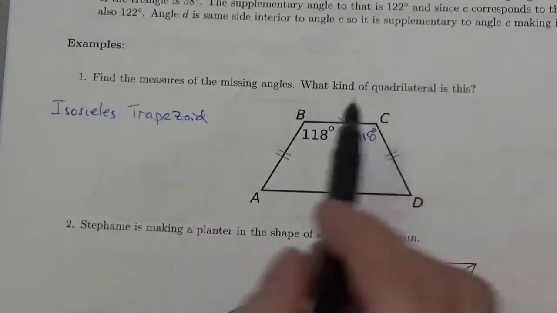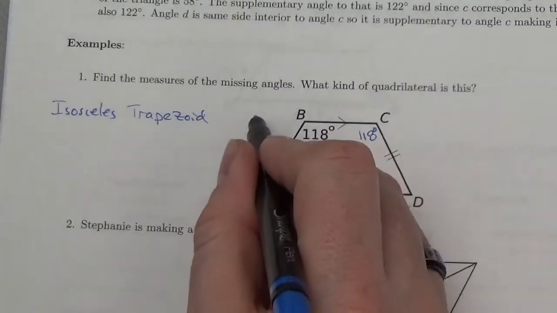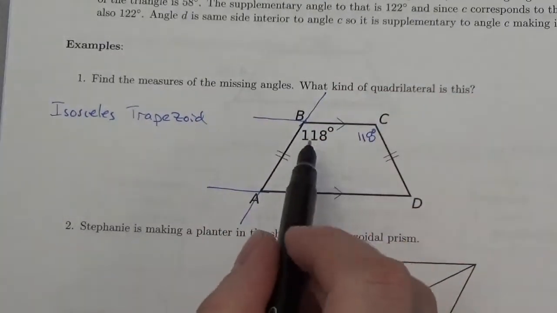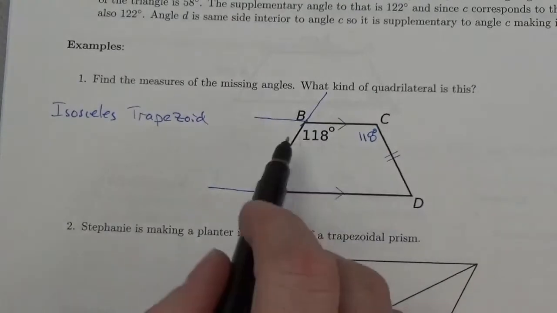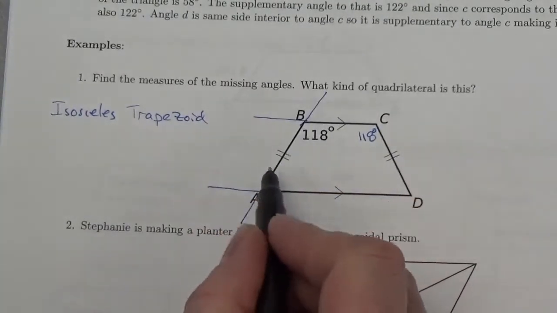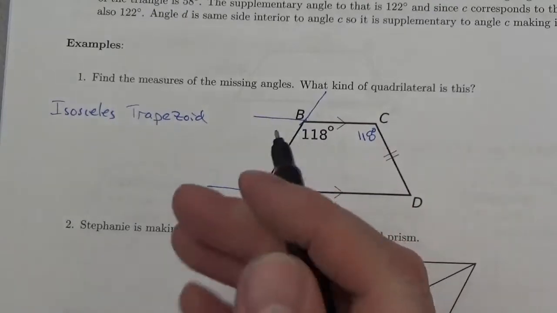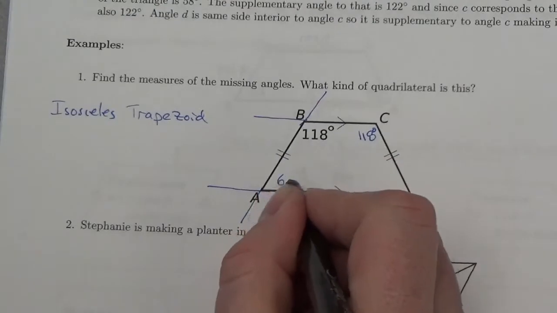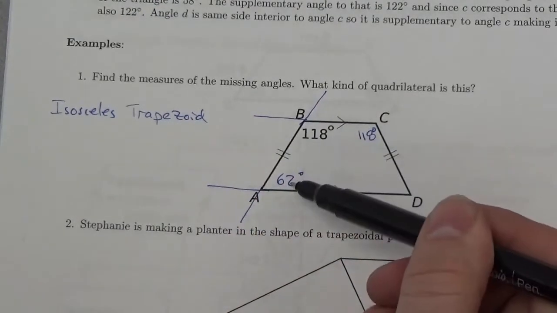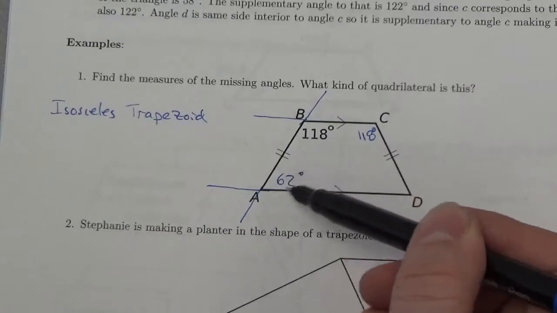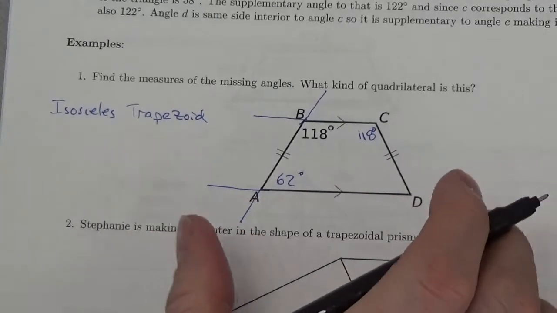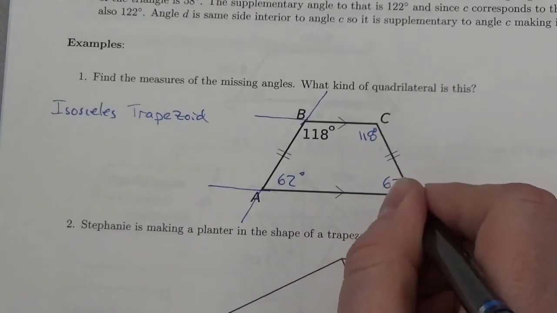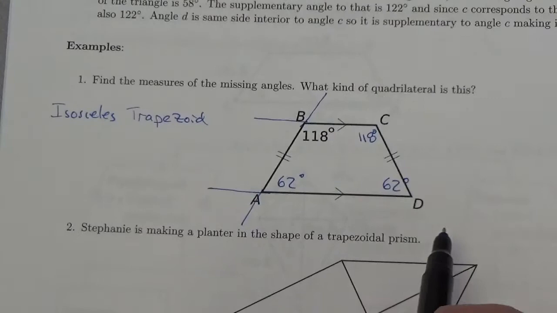Now, additionally, because these two lines are parallel, if I was just to extend that line, and then extend this line, now I have got two parallel lines with a transversal, and I know that these two angles in here should add up to 180, okay? Which means this angle here has got to be 62 degrees. In order for these two angles to add up to 180, this has got to be 62. And once you've established that, because it's an isosceles trapezoid, I know that this angle over here must also be 62 degrees. And so there we go.